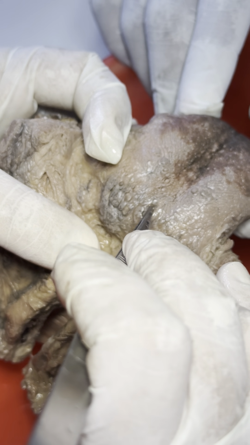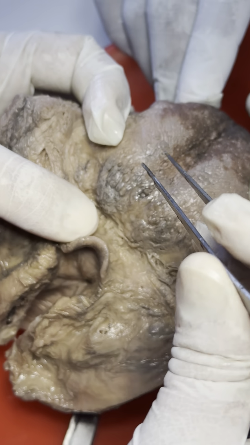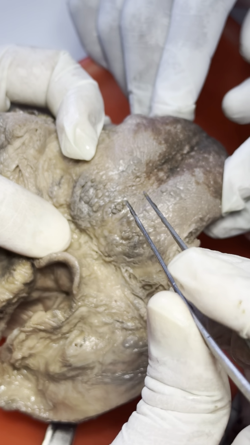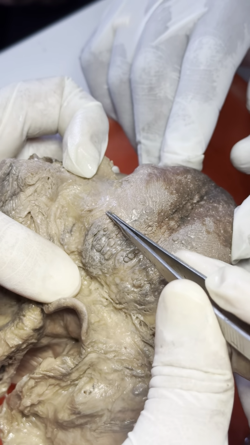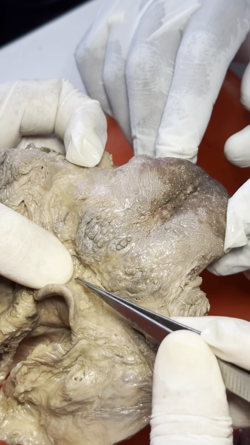This is the foramen cecum. Through this foramen goes down the endodermal diverticulum called the thyroglossal duct, which gives rise to the thyroid gland. So this is the line dividing the tongue into anterior 2/3 and posterior 1/3.